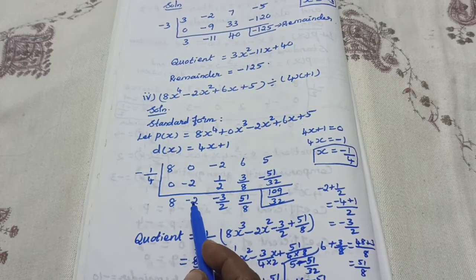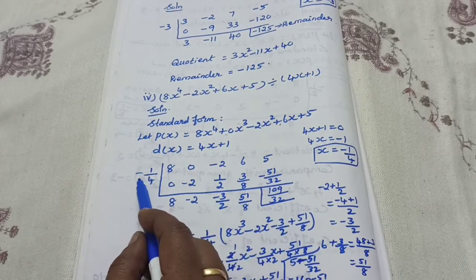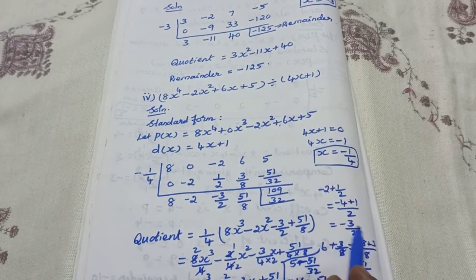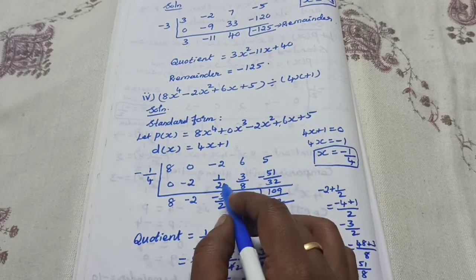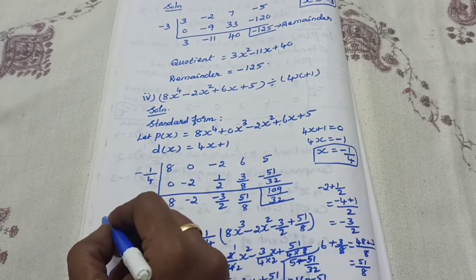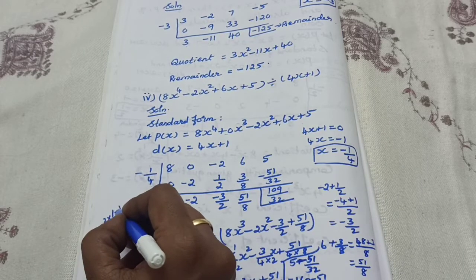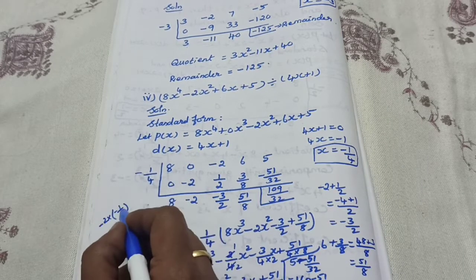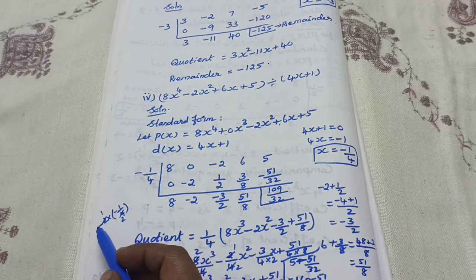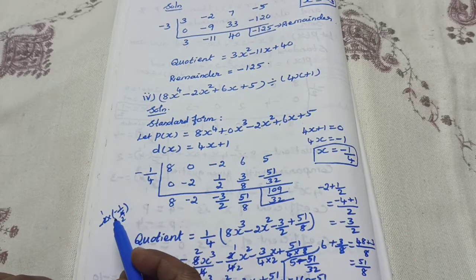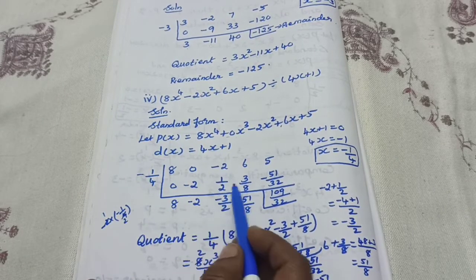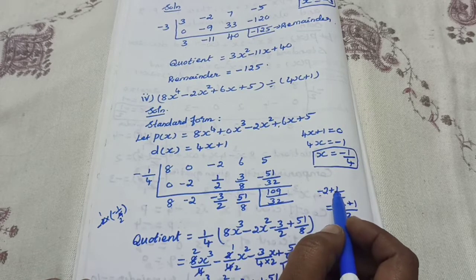Add this: minus 2, and then minus 2 and this one multiply. Minus 2 into minus 1 divided by 4. This 4 and 2 cancel, means 1 here, 2 will come. 1 by 2 we will get. Minus into minus is plus. Here 1 by 2, put that 1 by 2 right here. And afterwards add this: minus 2 plus 1 by 2.